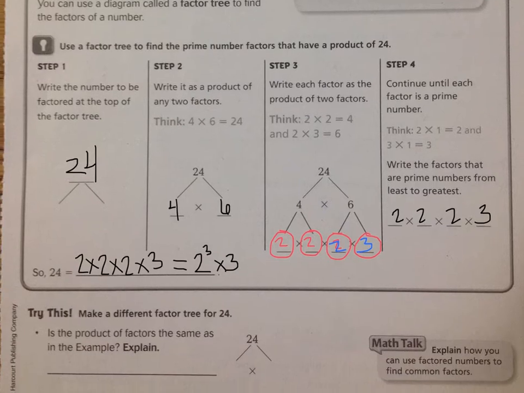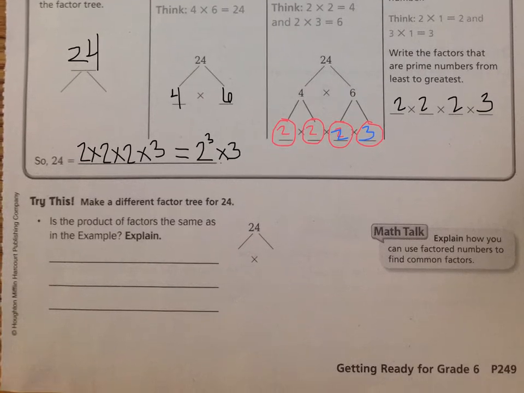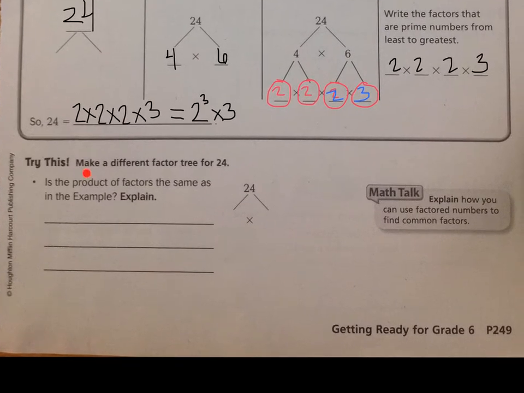So now let's look at the try this. And the try this says make a different factor tree for 24. So like I mentioned earlier, what other factors can we use to break 24 down? And their question is the product of factors the same as in the example? So instead of using 6 and 4, you get to choose another factor pair that equals 24 and create your factor tree. Press pause while you create your own factor tree.